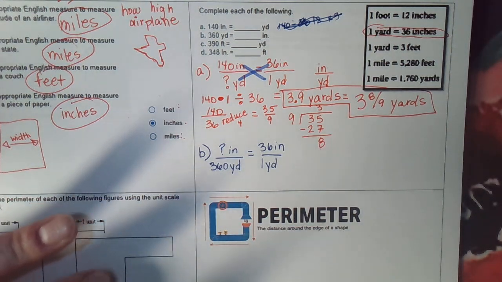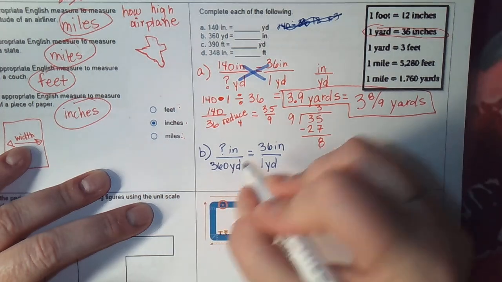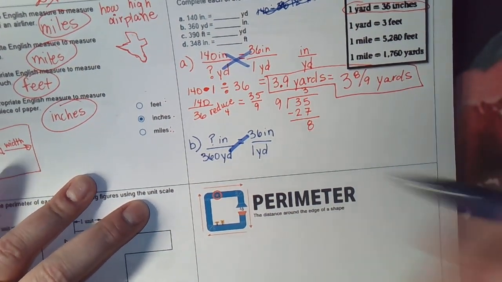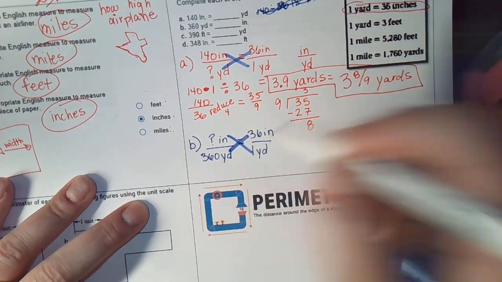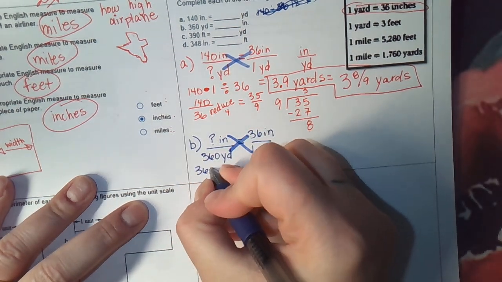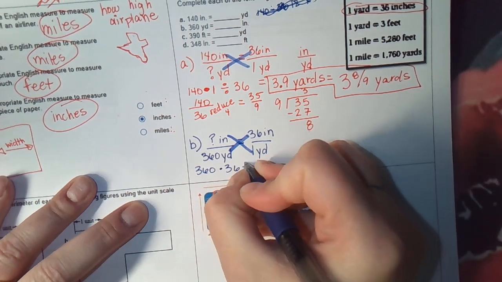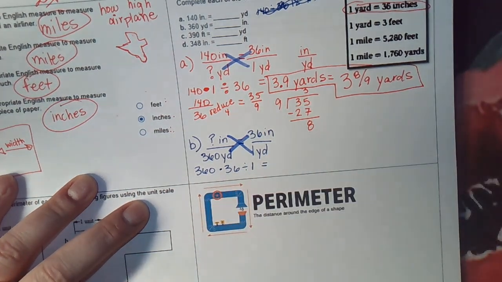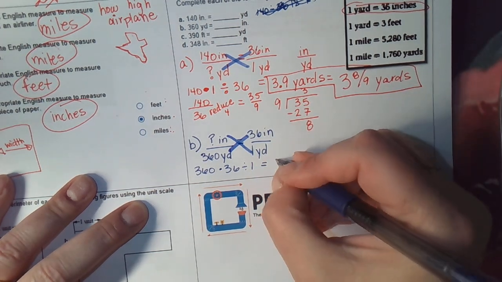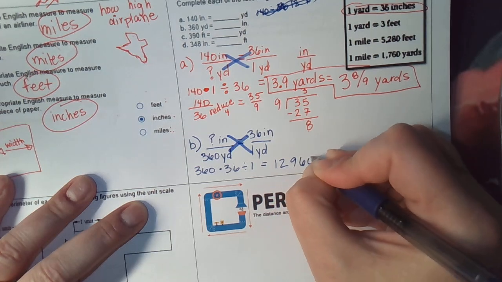Okay, so let's cross multiply. Pick the diagonal with both the numbers, 36 and 360. Then divide by the diagonal with only one number, 1. So we're going to say 360 times 36 divided by 1. And 360 times 36 is 12,960.